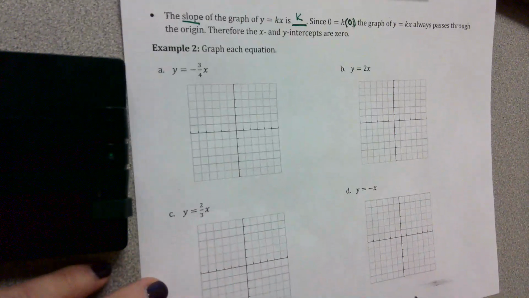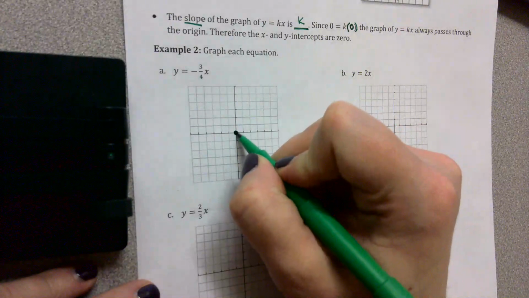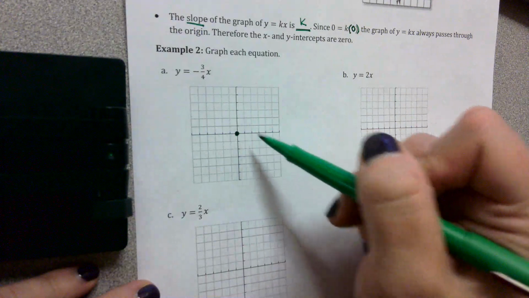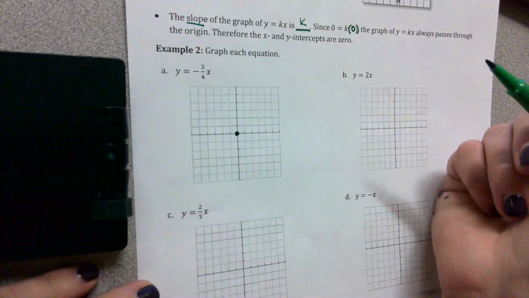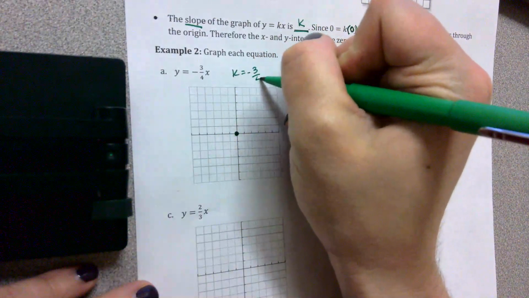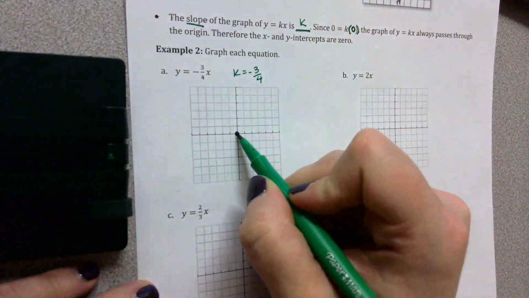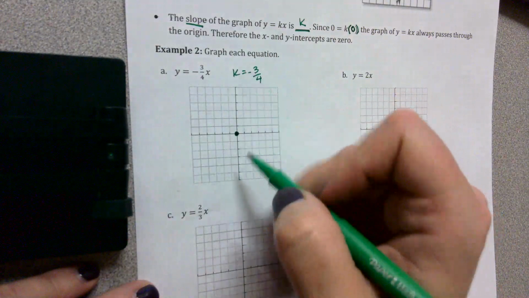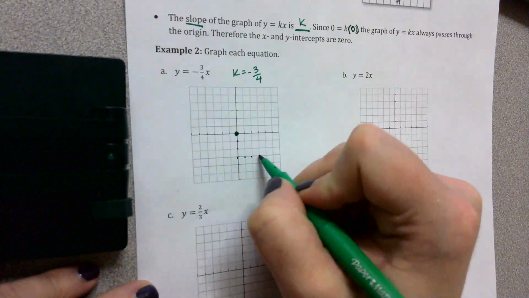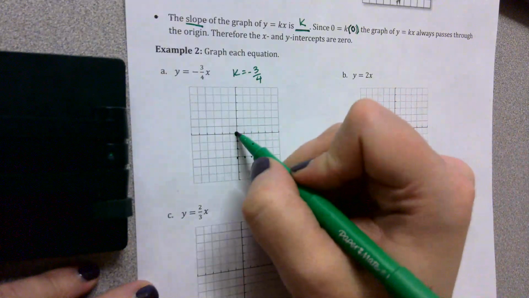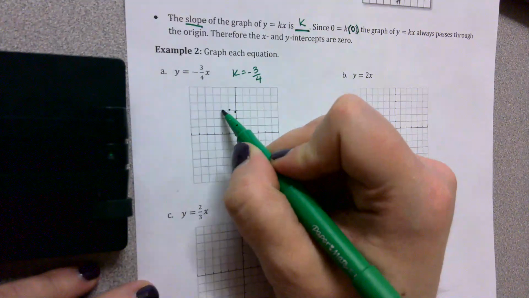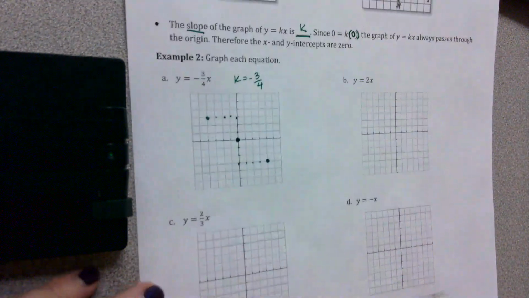It says graph the equation. So every single time we're going to start at 0, 0. -3/4 is your slope, so you have to move from your slope. So k, or your slope, is -3/4. You go down 3. I don't care where you put the negative, just put it somewhere. So down 1, 2, 3, and to the right 1, 2, 3, 4. And then opposite, up 1, 2, 3, and left 1, 2, 3, 4. You need to make a straight line.